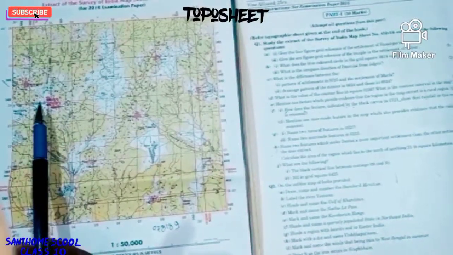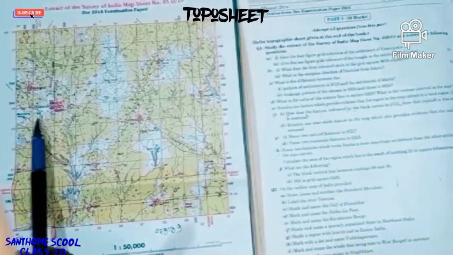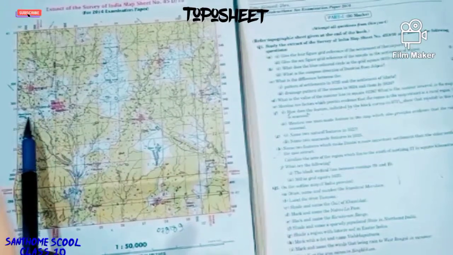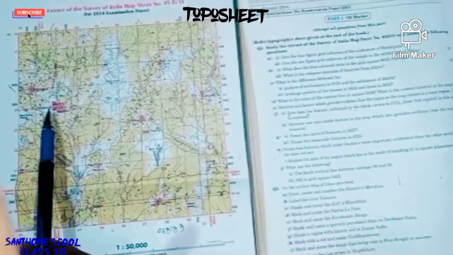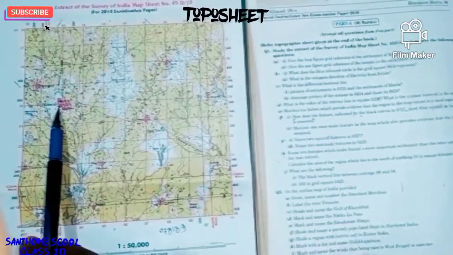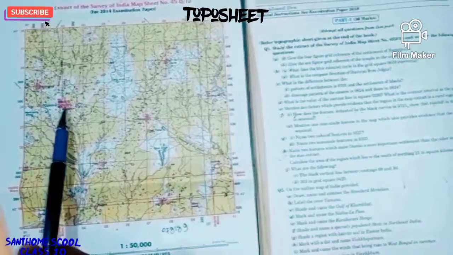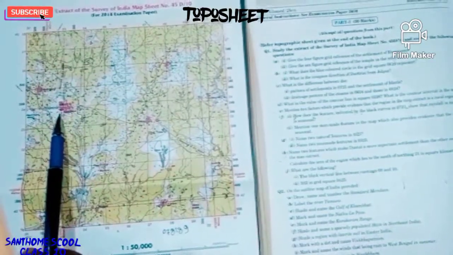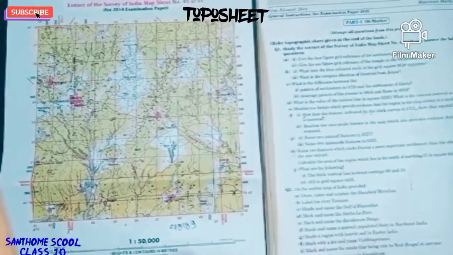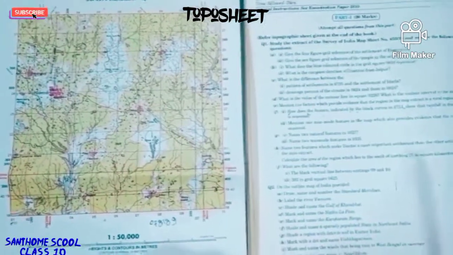Facilities such as police office, police chowki, post office, police station, railway station, like that. If it is written near that village, then it is an important village in that particular map extract. We can also find it if there are metal roads connecting to the other villages from that village, then too it is called an important settlement.